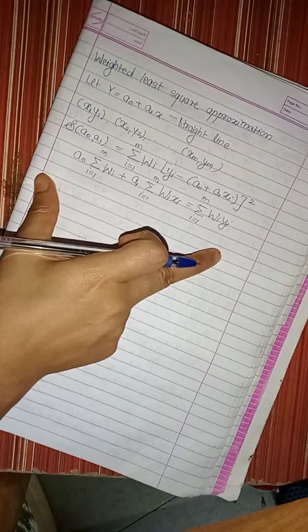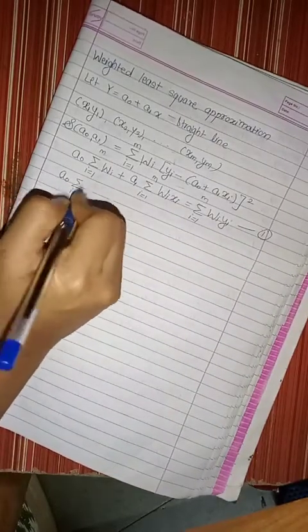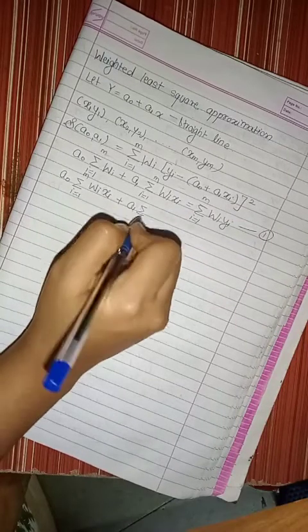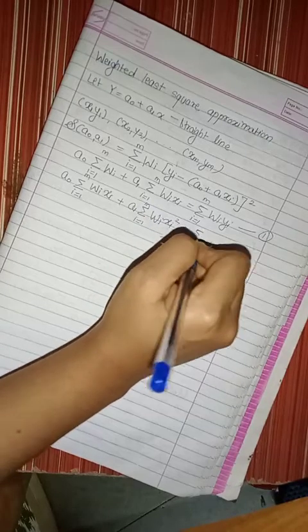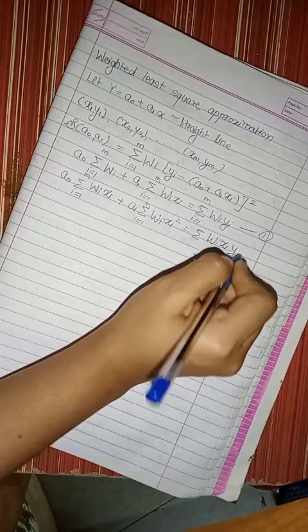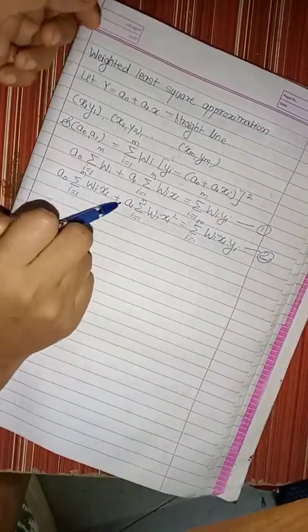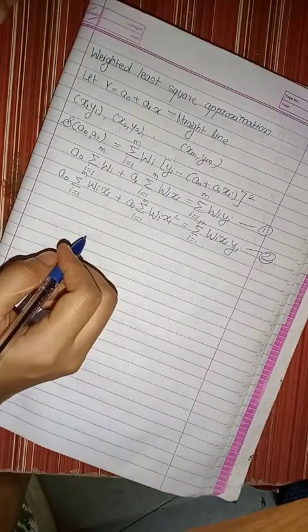We need to keep this equation in mind. This is your first normal equation, and the second one is a0 into summation of i running from 1 to m of wi xi, plus a1 into summation of i running from 1 to m of wi xi square, which is equal to summation of wi xi yi, i going from 1 to m again. So this is your second normal equation, and this is your first. With the help of these two equations, we need to find the linear approximation. We will see a few examples.